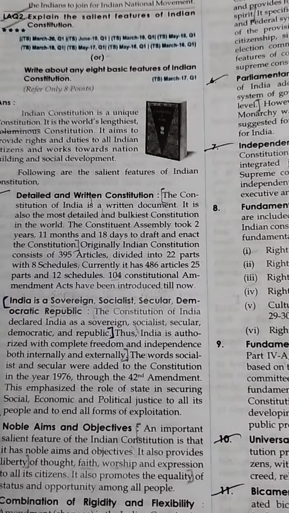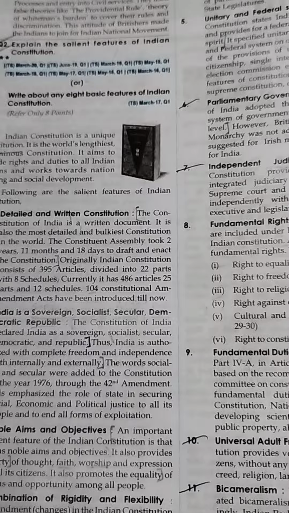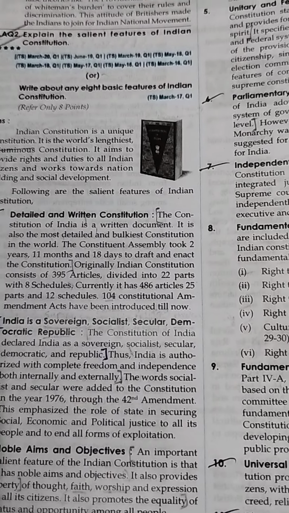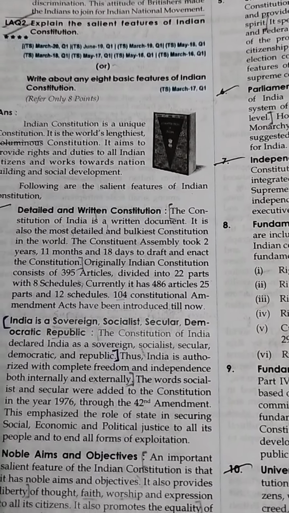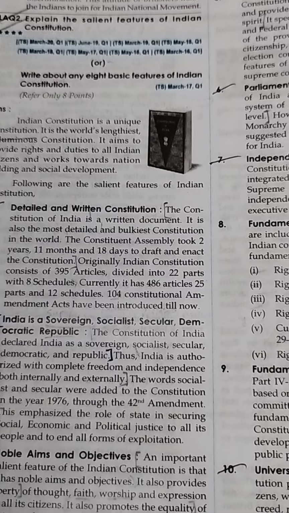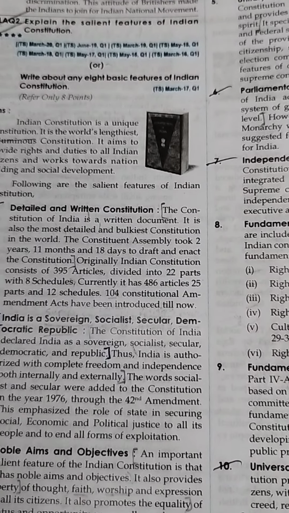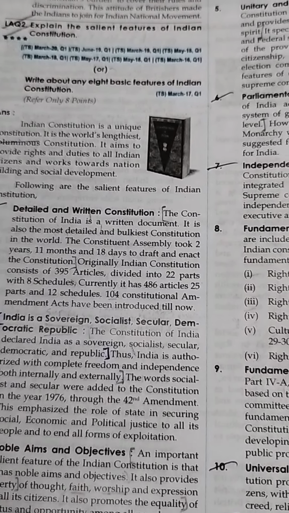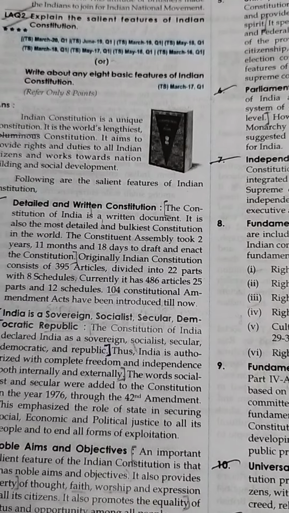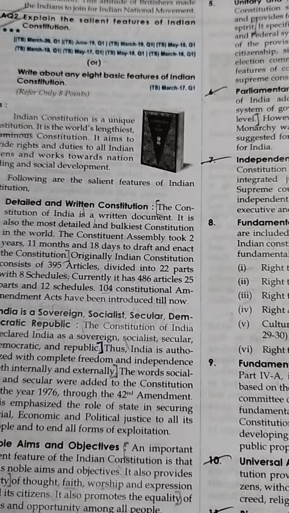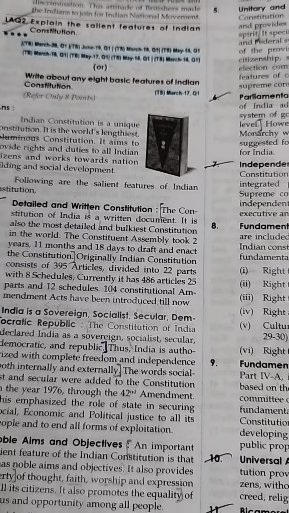The original Indian Constitution consists of articles divided into parts. How many articles are there? 395 articles divided into 22 parts and 8 schedules.